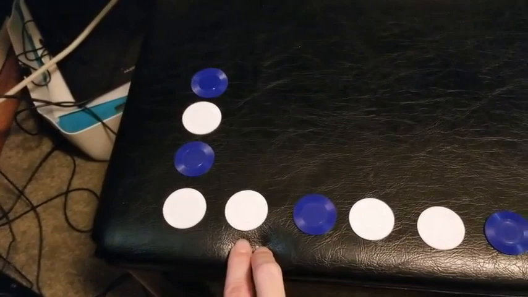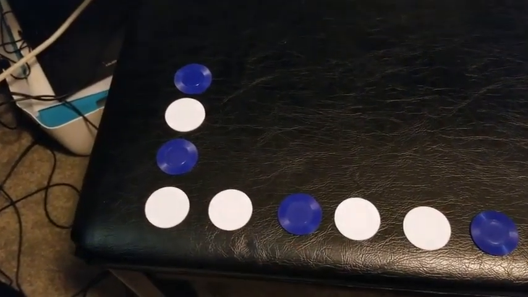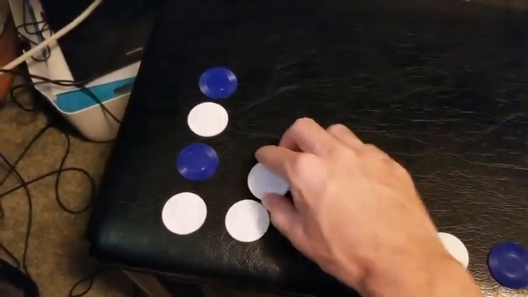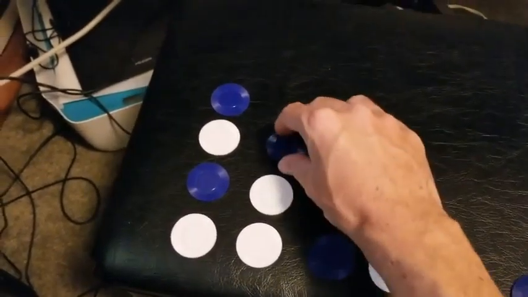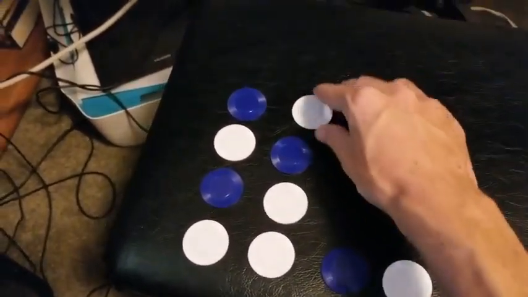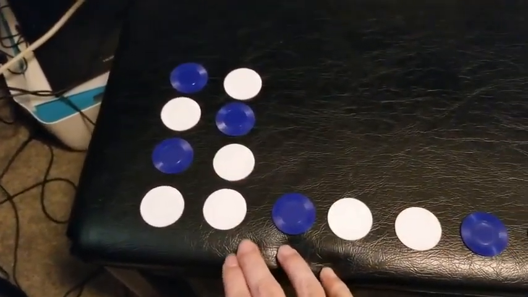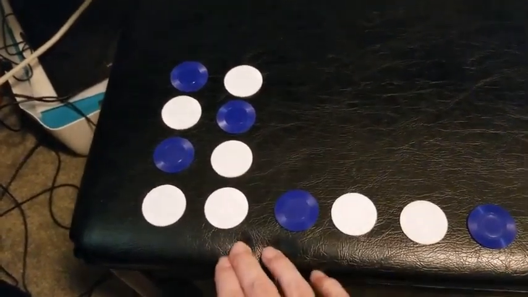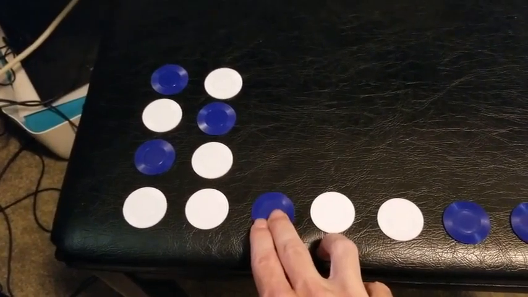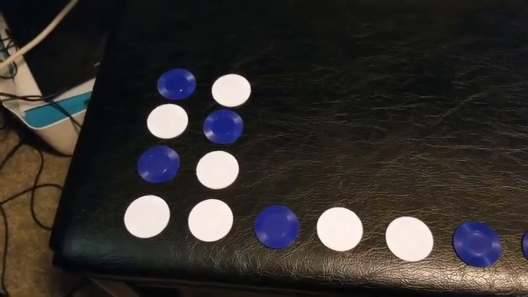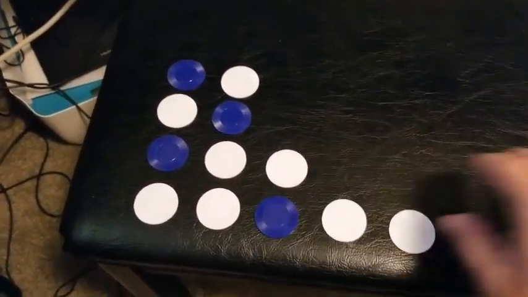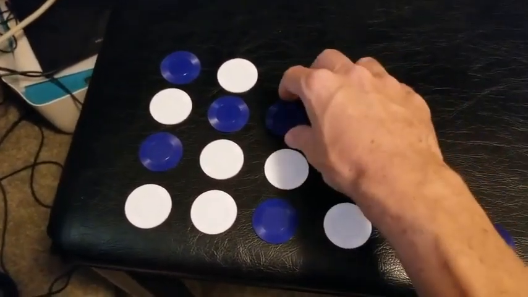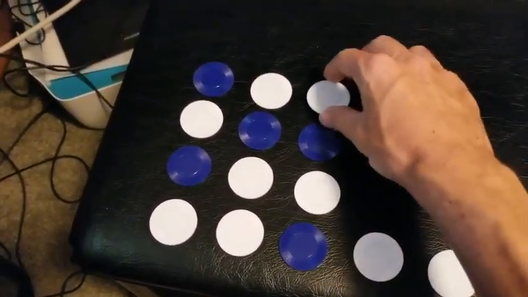The second degree of A major would be the B minor 7, B, D, F sharp, A. Third degree is going to be C sharp minor 7, C sharp, E, G sharp, and B.